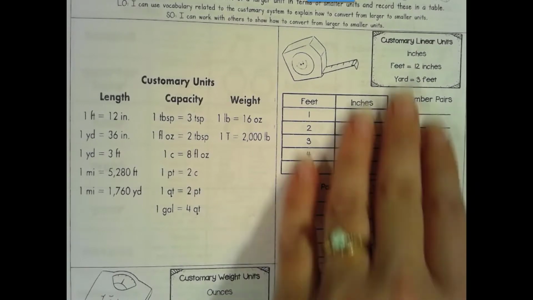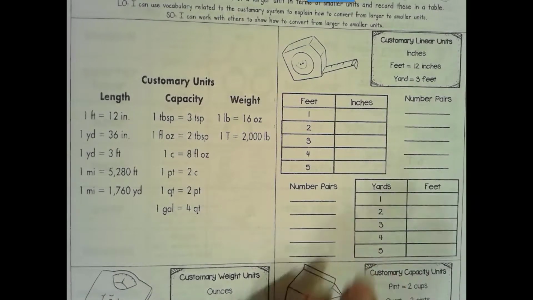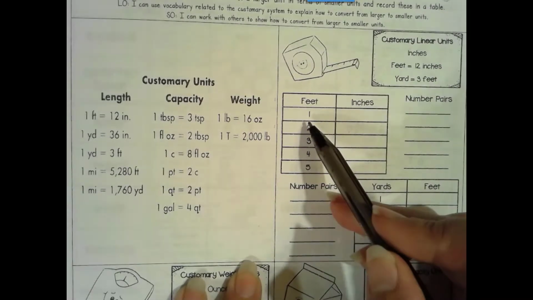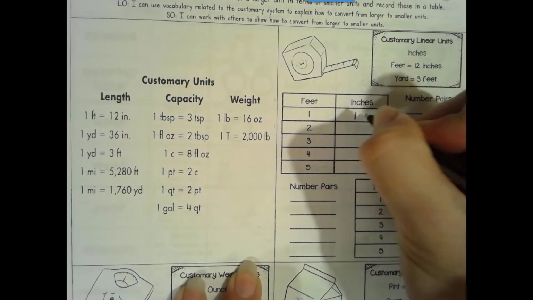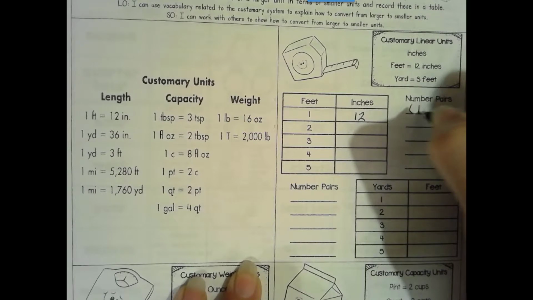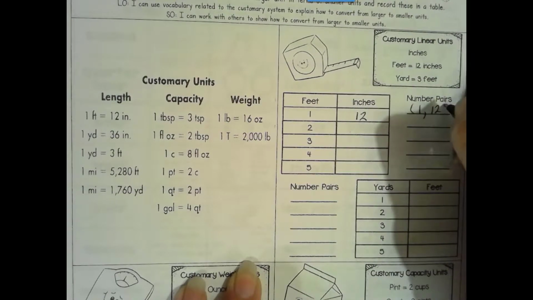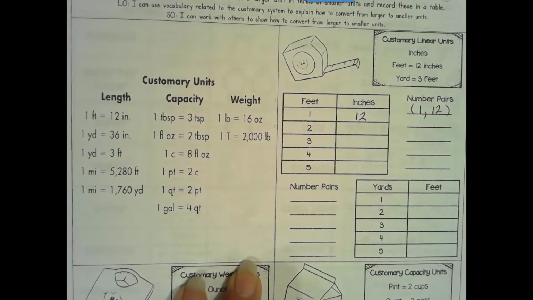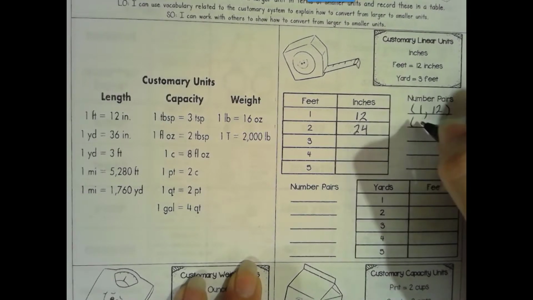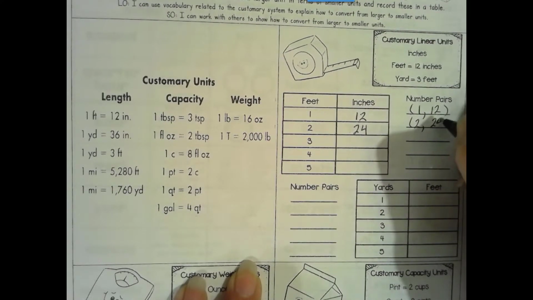So here we're going to look at converting using those tables, and we're going to be looking at feet. 1 foot is 12 inches, and yards, 1 yard is equal to 3 feet. So 1 foot is 12 inches, and as a number pair, for every 1 foot, it equals 12 inches. 2 feet, well, now I have to double 12. That's 24. So 2 feet is equal to 24 inches.